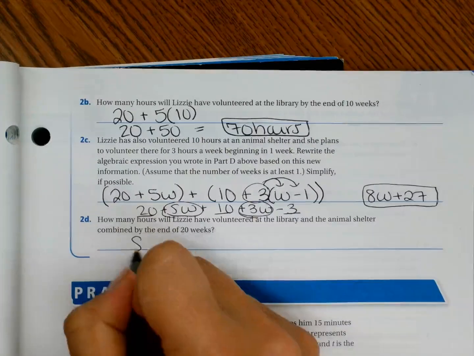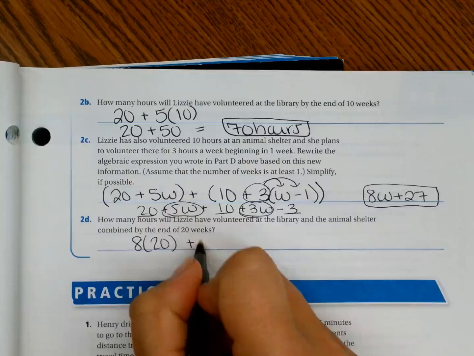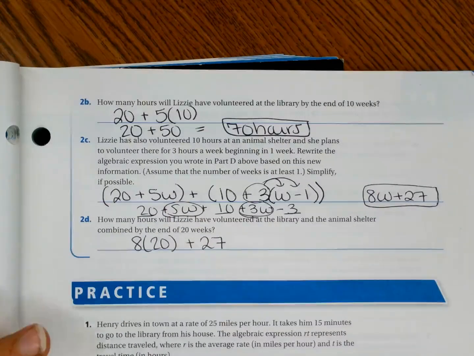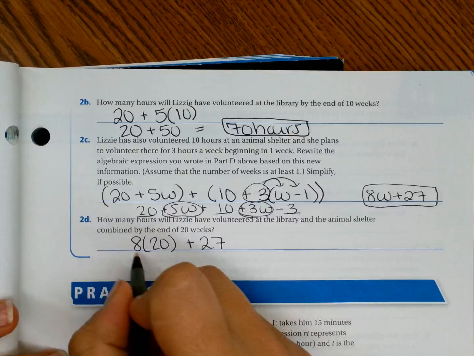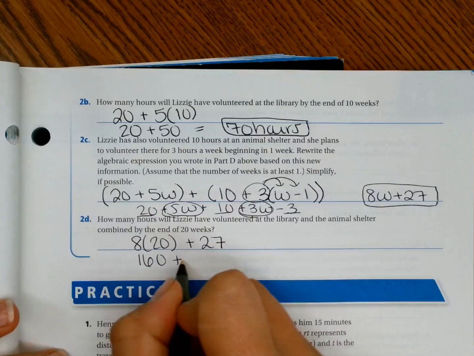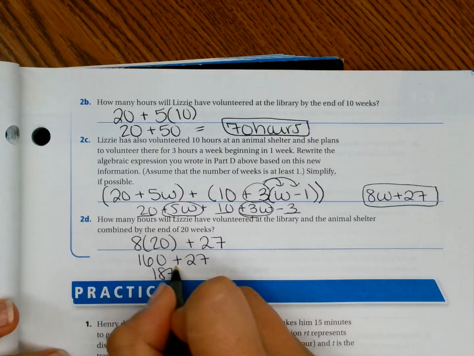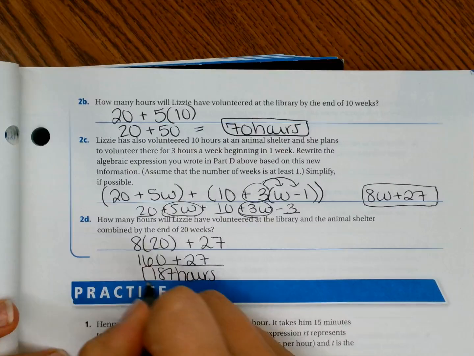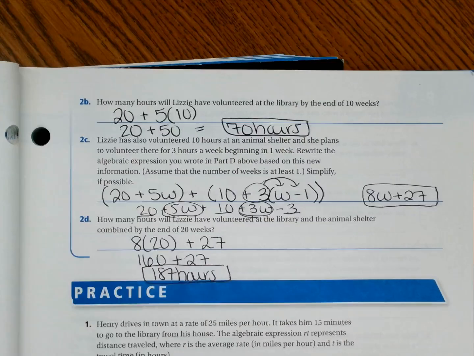How many hours will Lizzie have volunteered at the library by the end of 10 weeks? So how many hours did she already previously work? She worked 20 hours already? And how many hours is she going to continue working? 5 per week. Times how many weeks? Times 10 weeks. So that's 50 hours that she will work, plus the 20 she already worked is 70 hours.